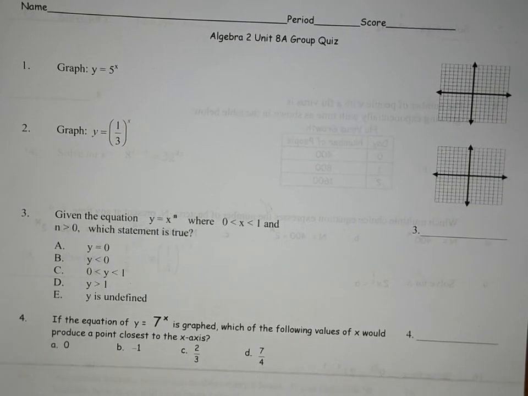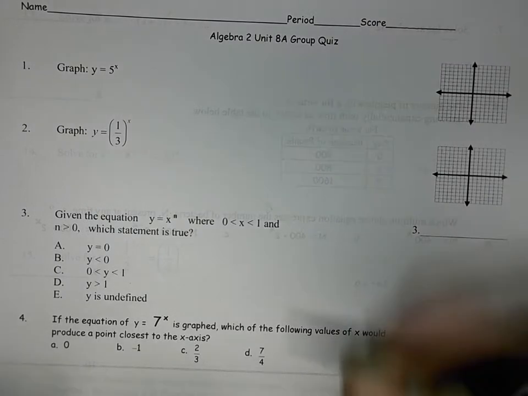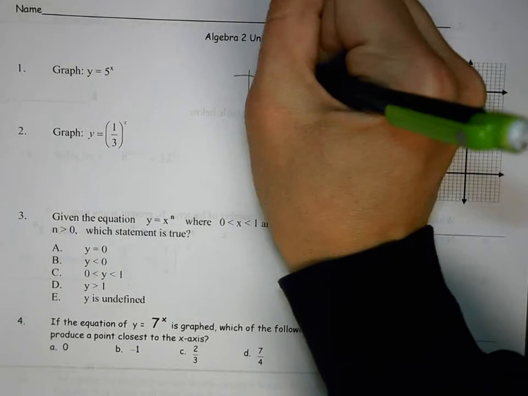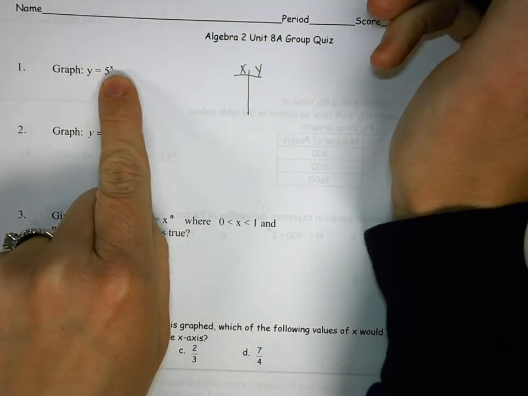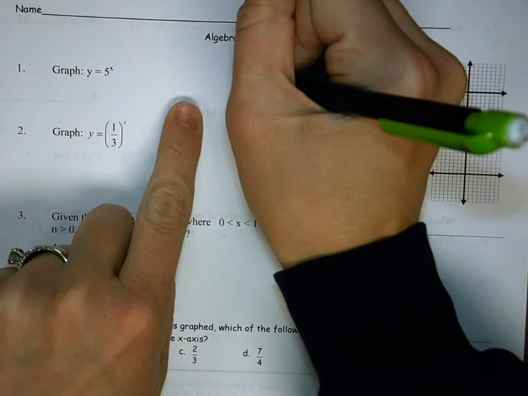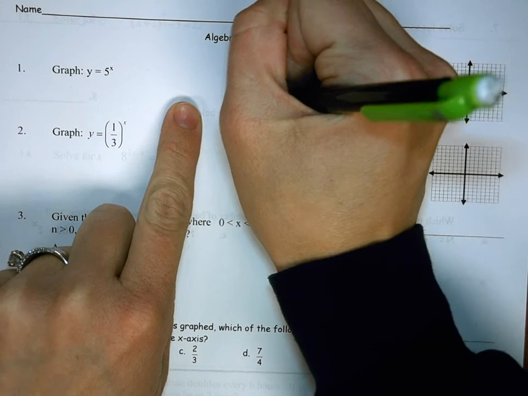All right, Unit 8A, group quiz. When you are graphing, my suggestion is to always make a T-chart first. Okay, so I'm going to go ahead and make a T-chart, X and Y. You're going to choose your X values because that's what's in your exponent, and you need to have a negative, a 0, and a positive.